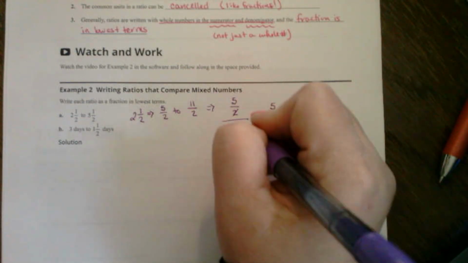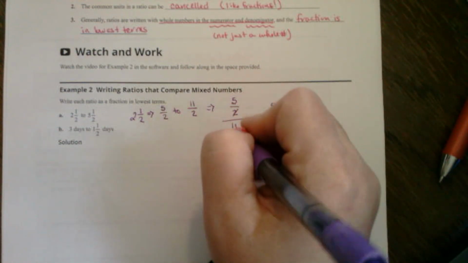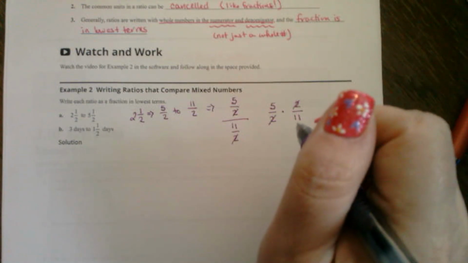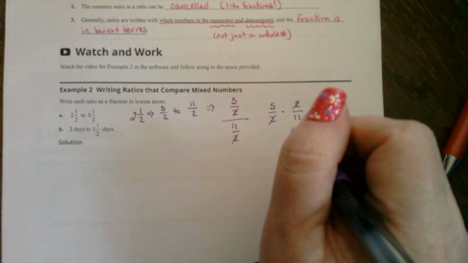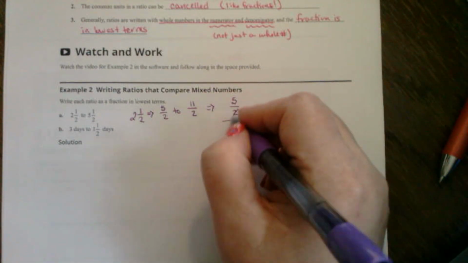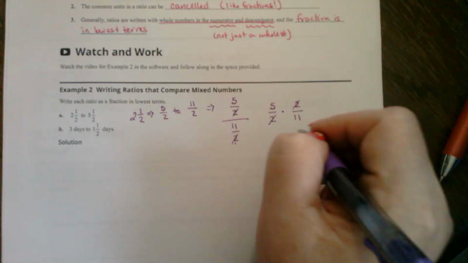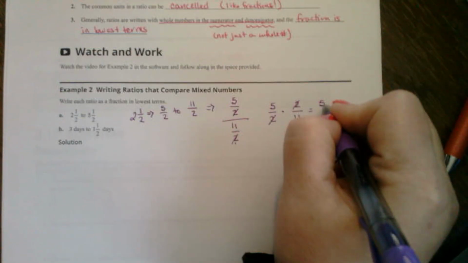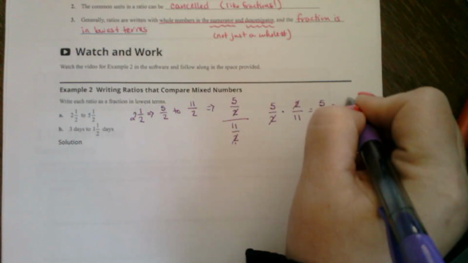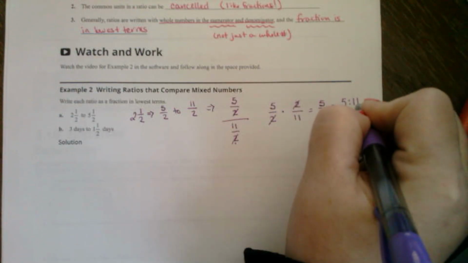So here, when you see it like that, if they have the same bottoms, those bottoms can just go away. Because they cancel out, you'll end up with 5 over 11 or 5 to 11.